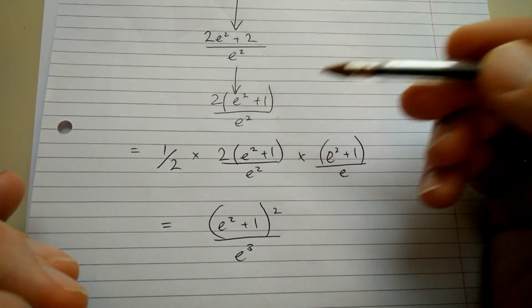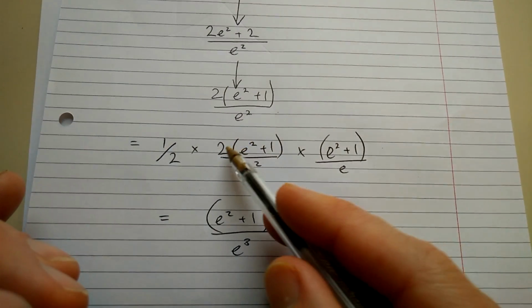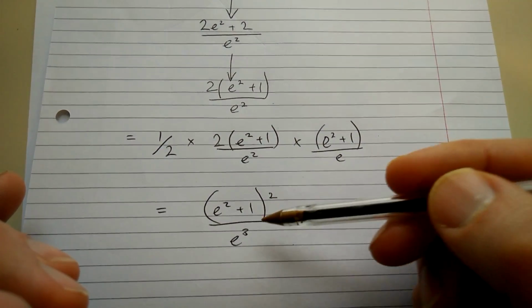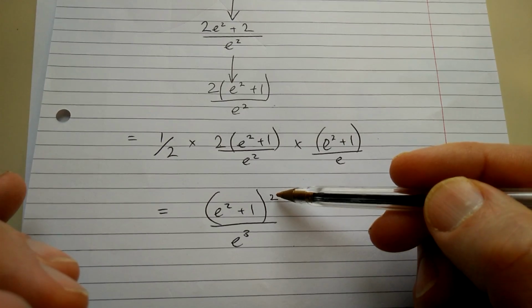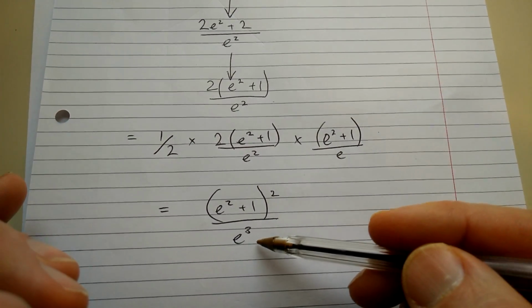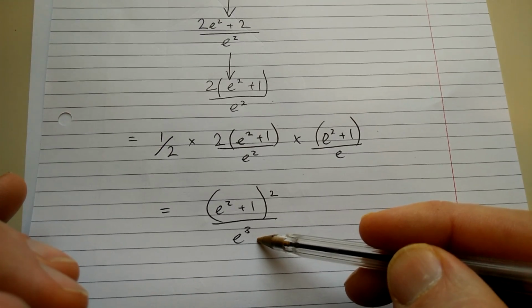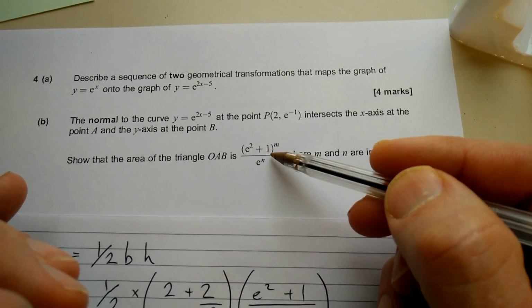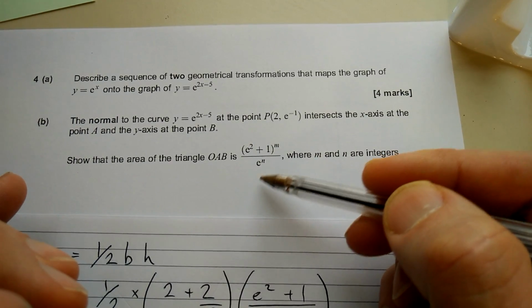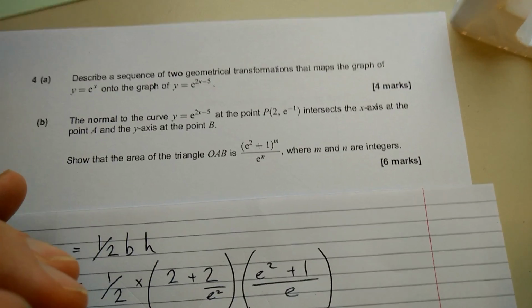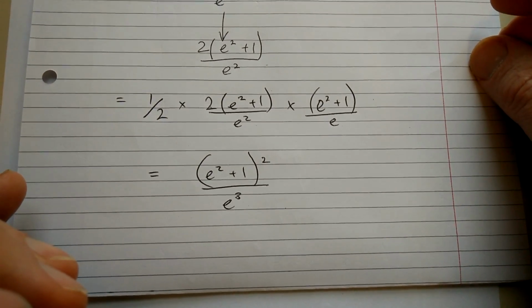And using those values, we have a half which cancels with the 2, and the numerator is repeated, giving us finally (e squared plus 1) all squared on the numerator, and e squared multiplied by e on the denominator gives us e cubed. Right back at the beginning of the question, we were told to give the answer in the form (e squared plus 1) to the power of m over e to the power of n, where m and n are integers, so we can have some confidence that our answer is correct.